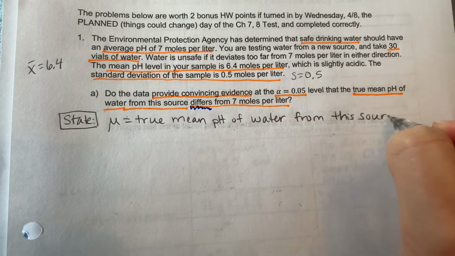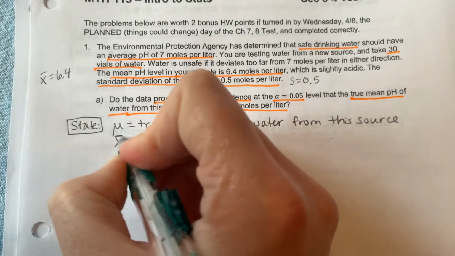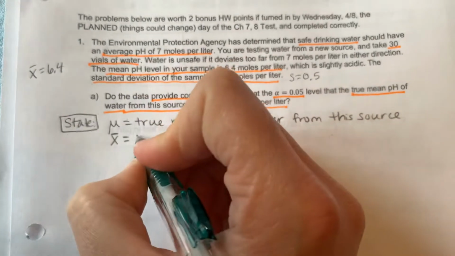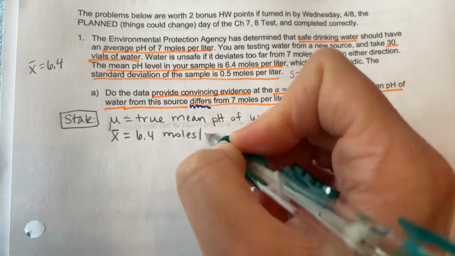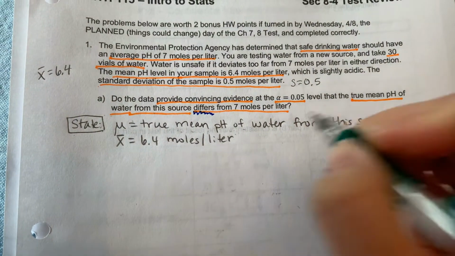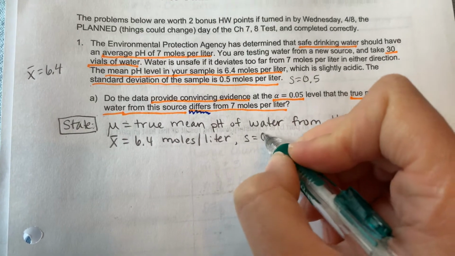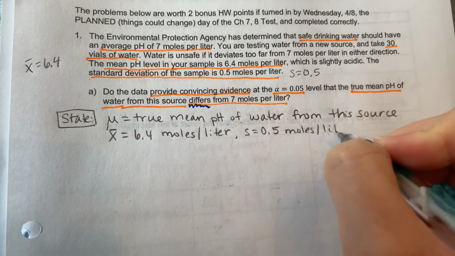That is directly from the question. And then I was told that x bar is equal to 6.4 moles per liter. I also know that s is equal to 0.5 moles per liter.